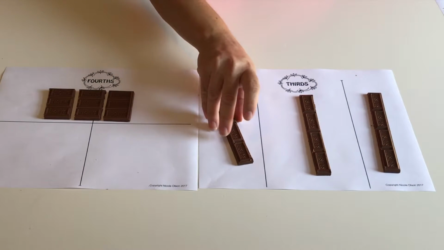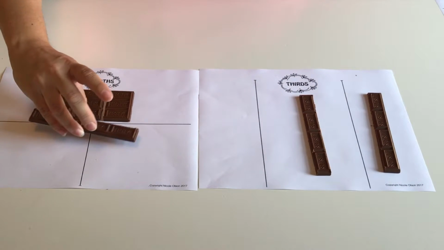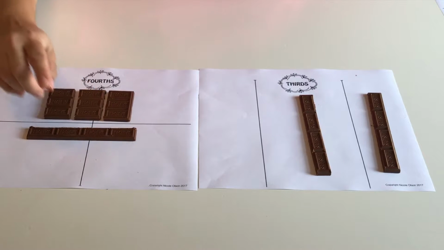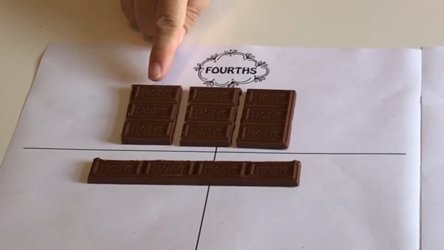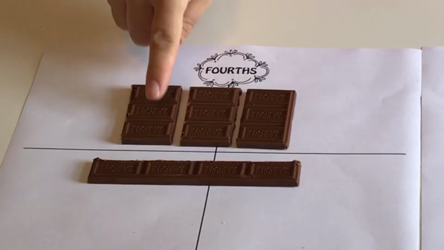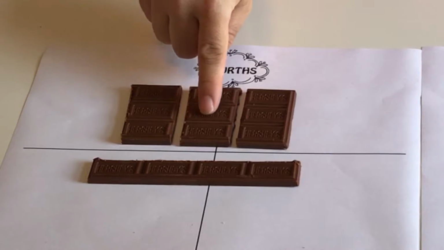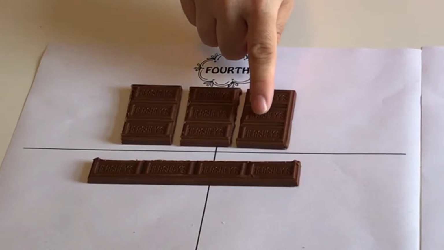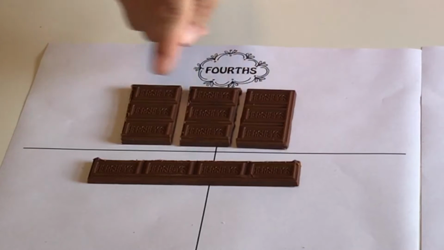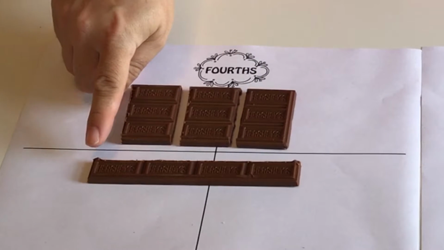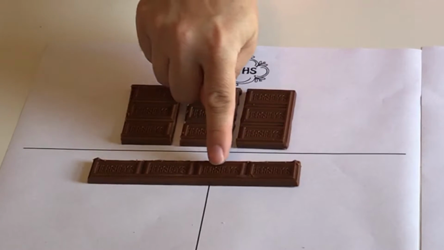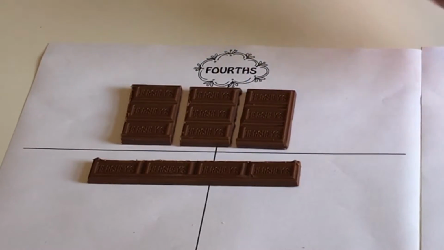Let's start by comparing 3/4 and 1/3. How many rectangles do we have in 3/4? 1, 2, 3, 4, 5, 6, 7, 8, 9. And how many do we have in 1/3? 1, 2, 3, 4. Not enough.